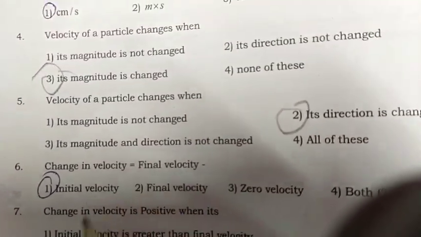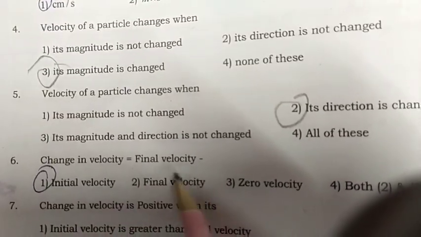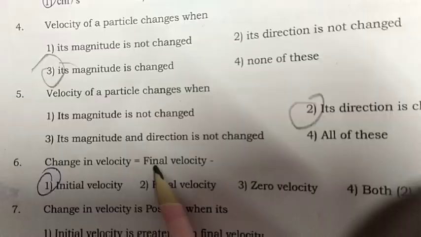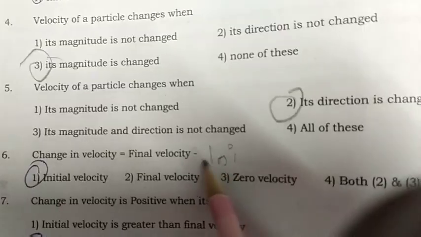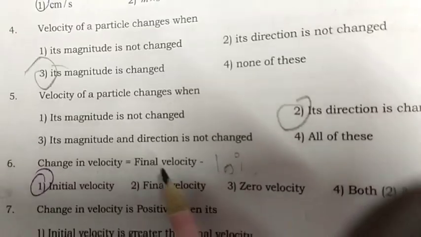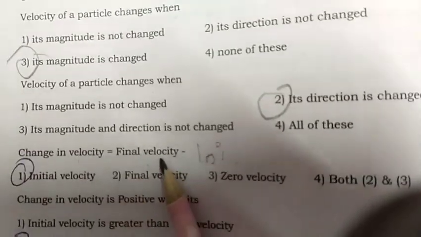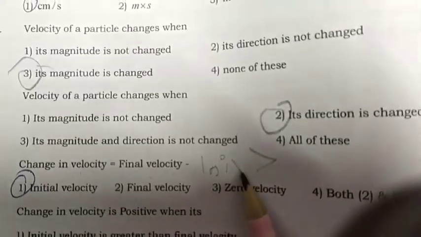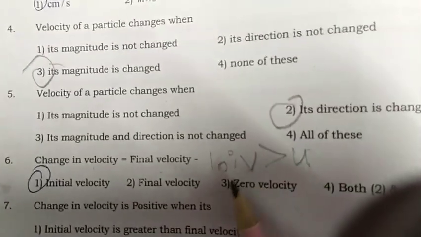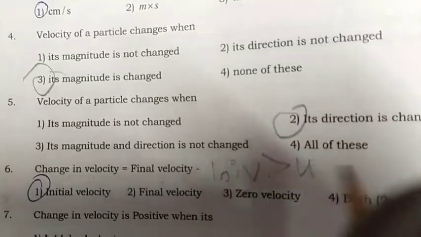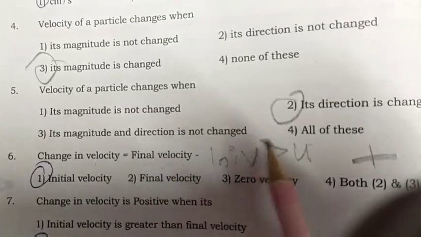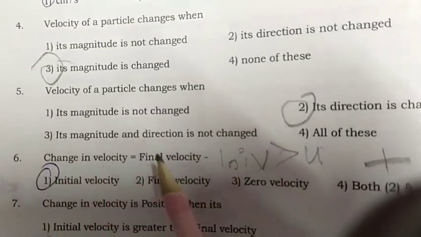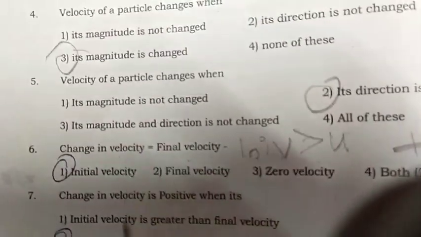Superb. Now, change in velocity is positive. We all know change in velocity is equal to final velocity minus initial velocity. Now imagine if both are same, what about change in velocity? 0. Good. Suppose if final velocity is greater than initial velocity, what is the value? Will it come in positive or negative? Good. Positive. Suppose if the final velocity is less than the initial velocity, the change in velocity will be negative. Good. See the next question.